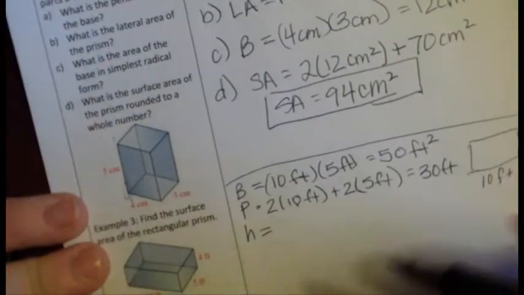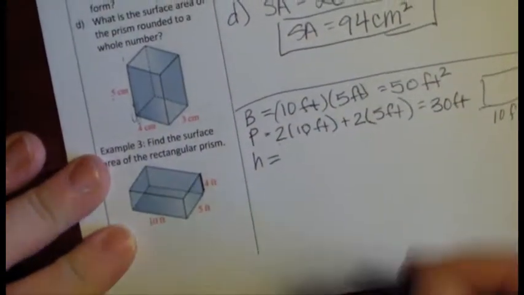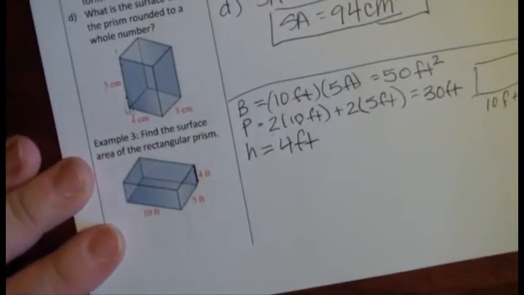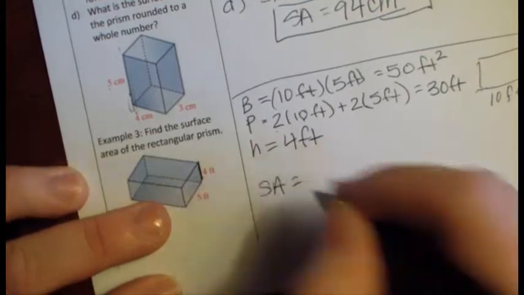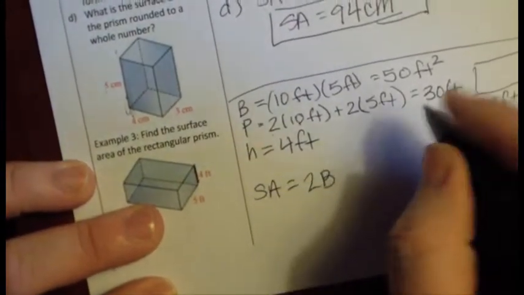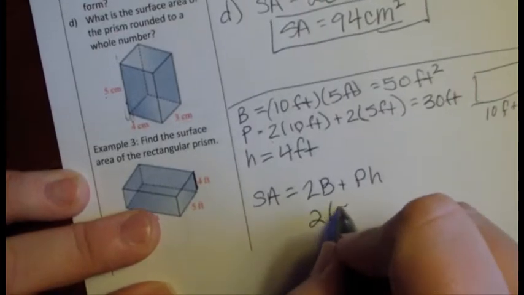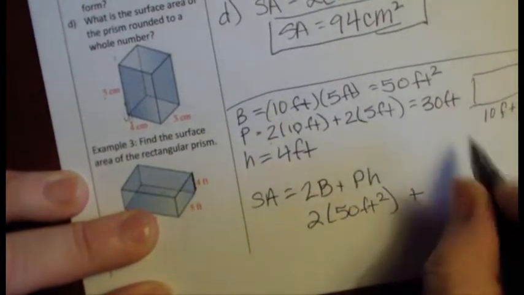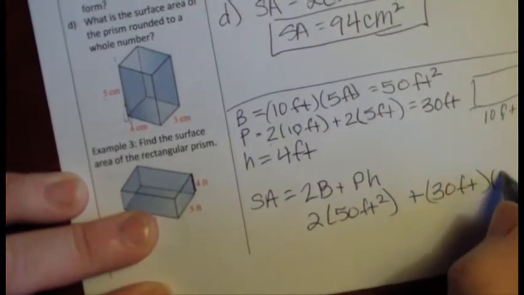And if you look at your picture, over here we have the height. The height is 4 feet, so h is 4 feet. And then if you plug it into your formula, surface area is 2 times the base area plus perimeter times height. So 2 times 50 feet squared plus the perimeter, which was 30 feet, times the height, which is 4 feet.